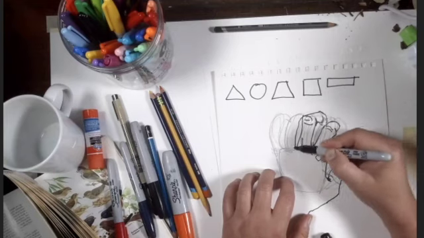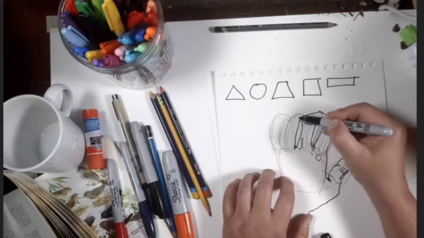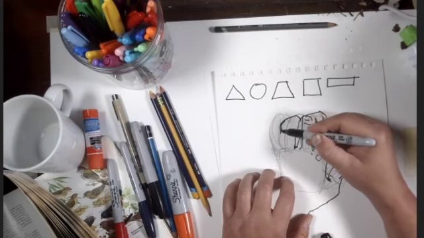I've drawn my hand a lot. I did it instead of learning math, which I still regret.